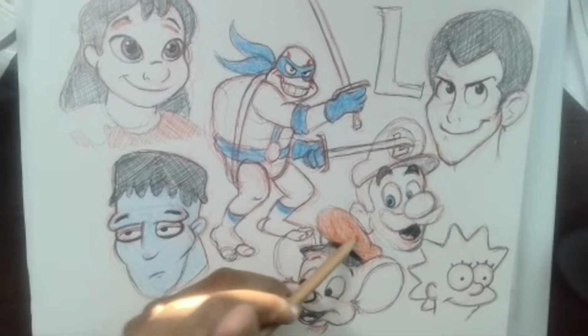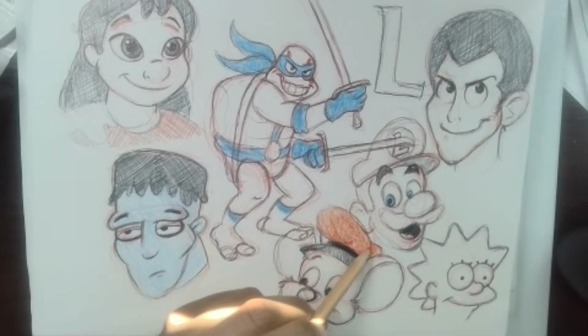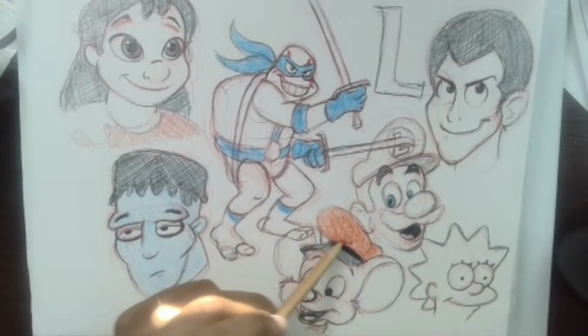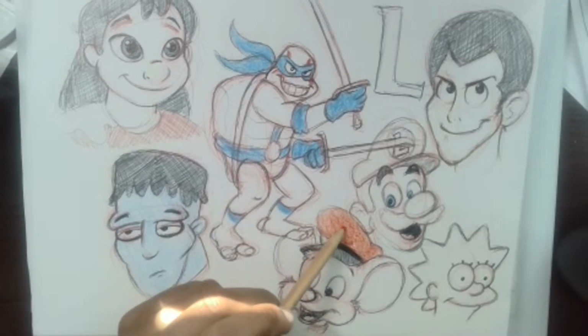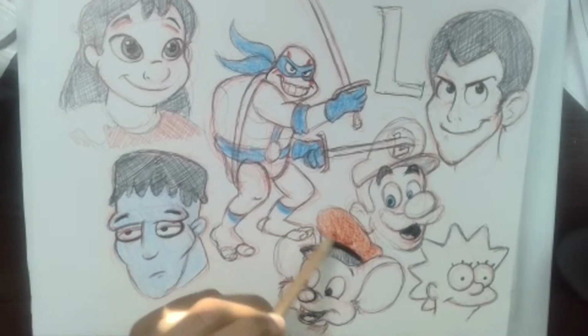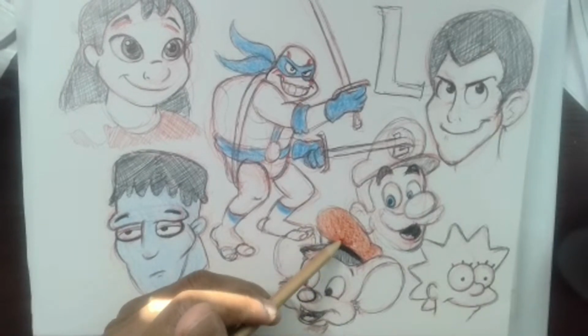Sorry if I'm rambling for a little bit. Once I get in the zone with the coloring part, because this is honestly my favorite part, actually coloring the characters in. Yeah, I really can get lost in the moment sometimes.